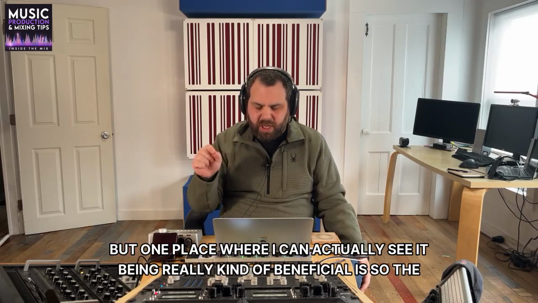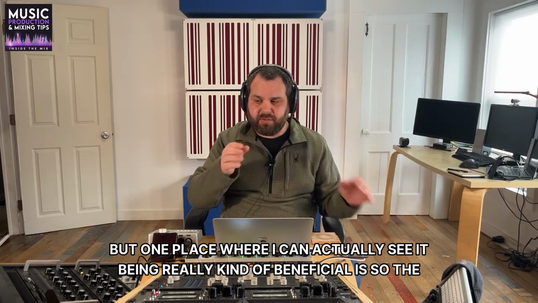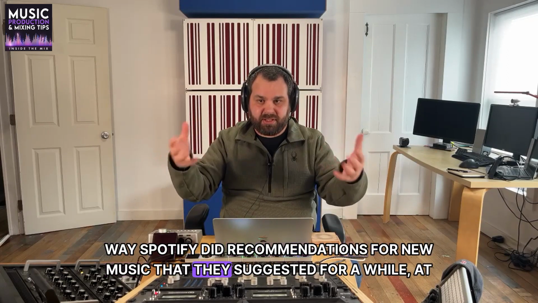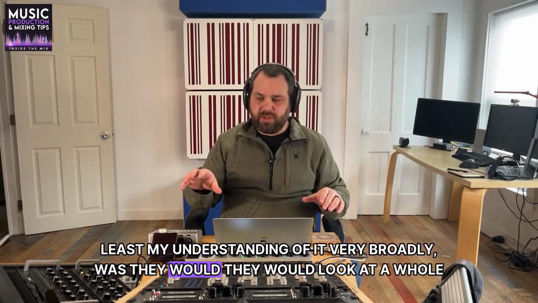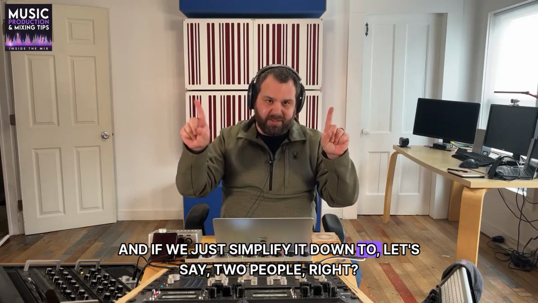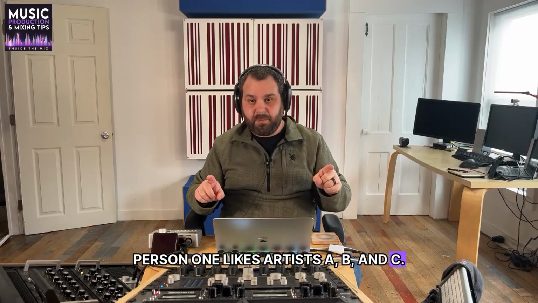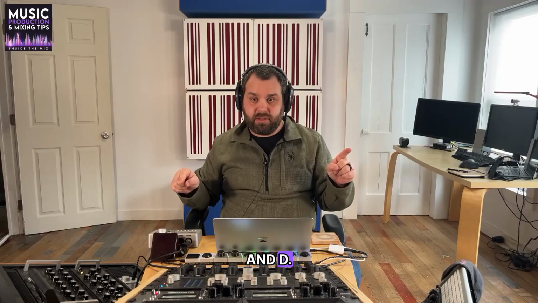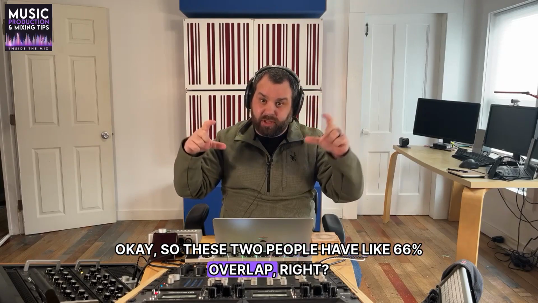But one place where I can actually see it being really beneficial is the way Spotify did recommendations for new music that they suggested for a while, at least my understanding of it very broadly. They would look at a whole group of users. And if we just simplify it down to, let's say, 2 people, right? Person 1 likes artists A, B, and C, and person 2 likes artists B, C, and D. Okay, so these 2 people have 66% overlap, right?